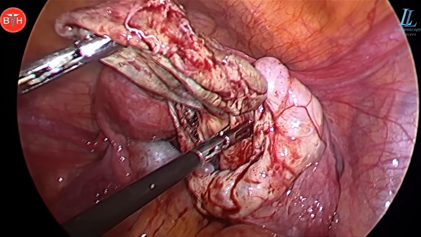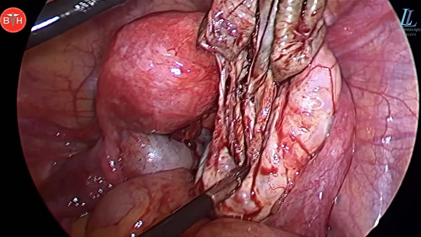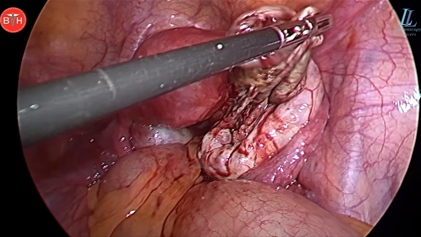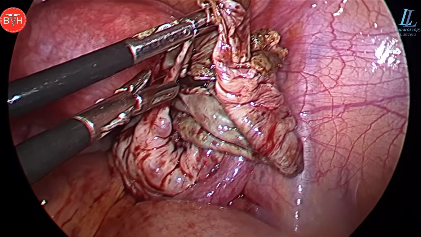Your hand grip should be good enough so that you can pull it out. Here you can see step by step traction and counter traction. That is the key of surgery. Holds true with laparoscopy also.